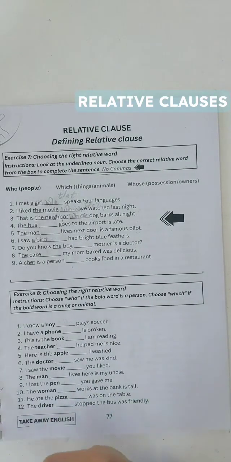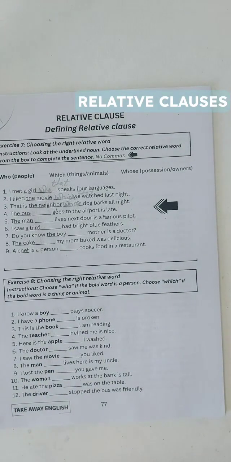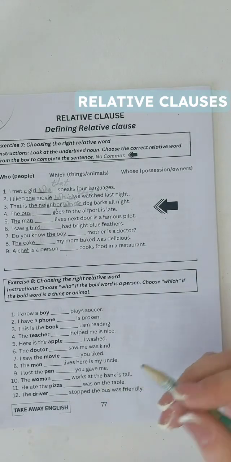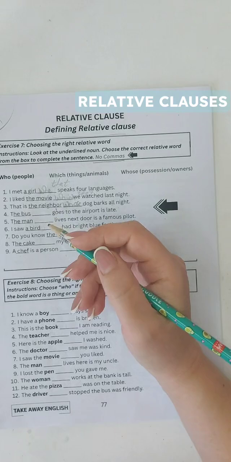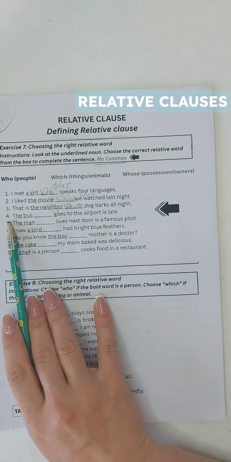What do you think? No. No, no. Great. We cannot, right? Okay, let's move on. Number 4.